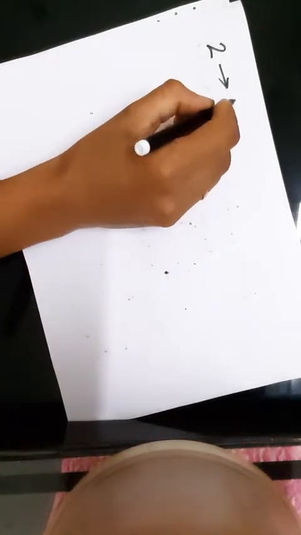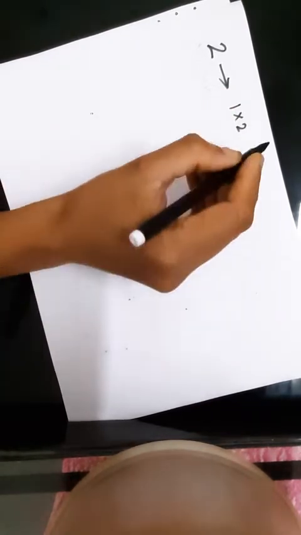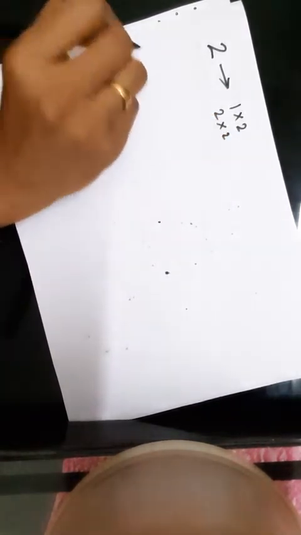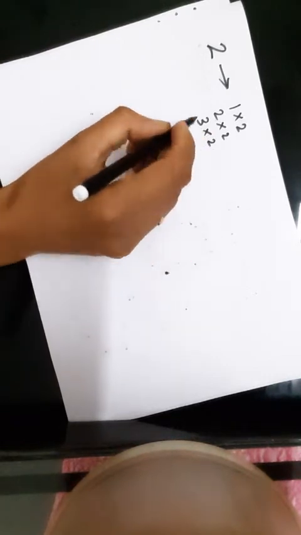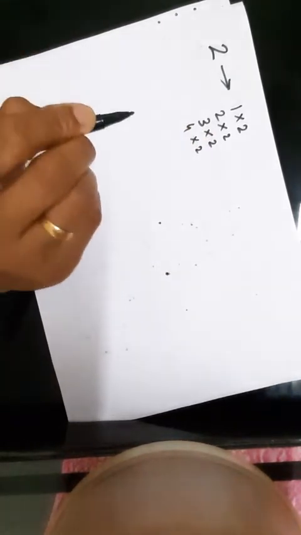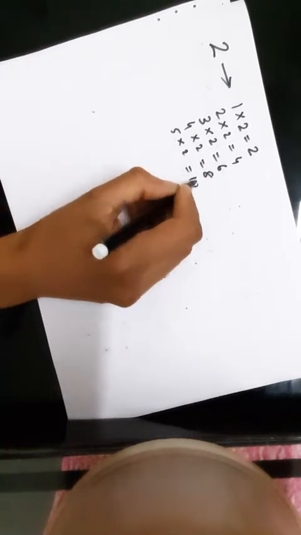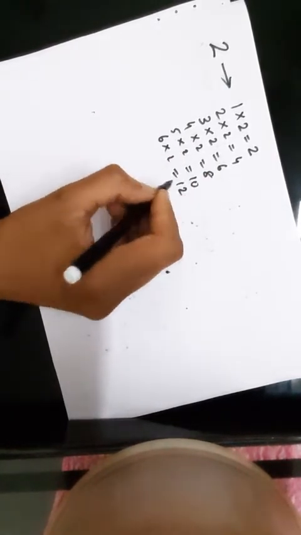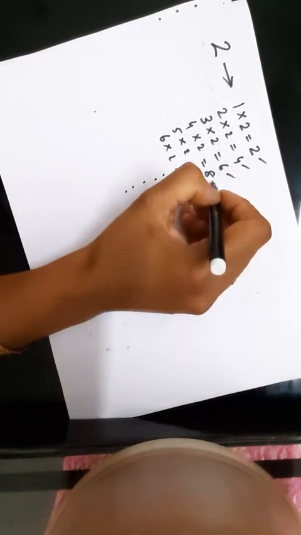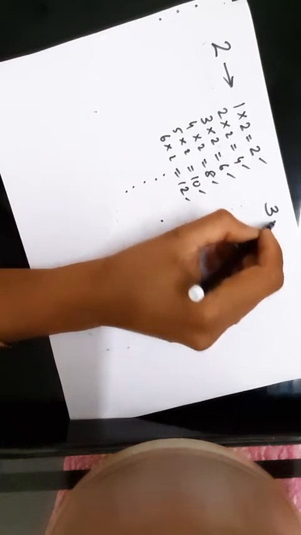Natural numbers we know: 1. So 1 into 2, 2 into 2, 3 into 2, 4 into 2, 5 into 2. What is 1 into 2? 2. 2 into 2, 4. 3 into 2, 6. 4 into 2, 8. 5 into 2, 10. 6 into 2, 12. Like this, going on. So 2, 4, 6, 8, 10, 12 are multiples of 2.